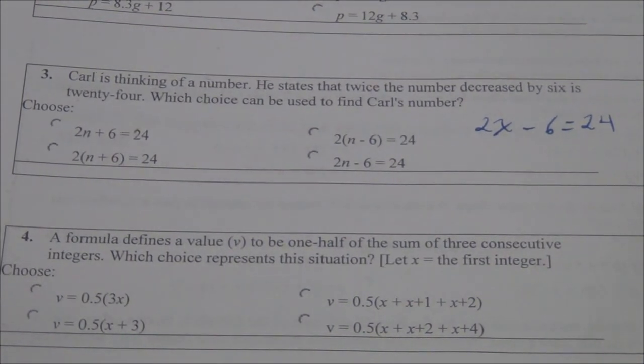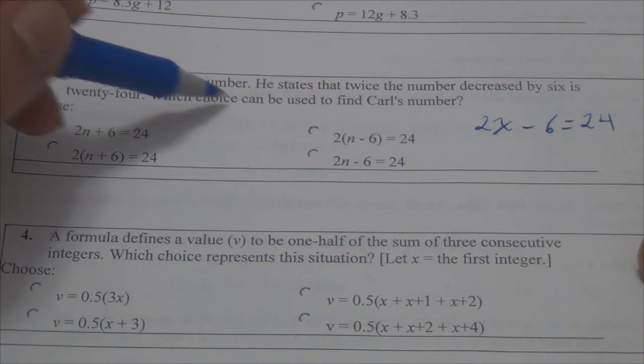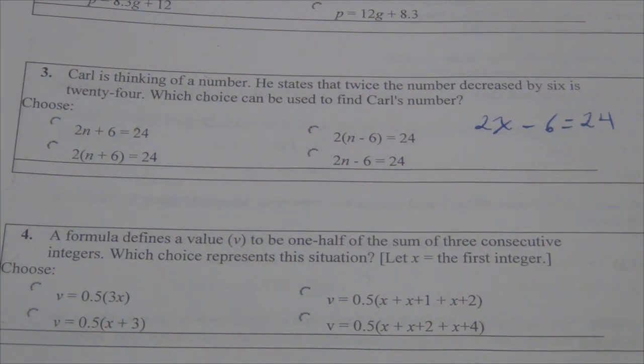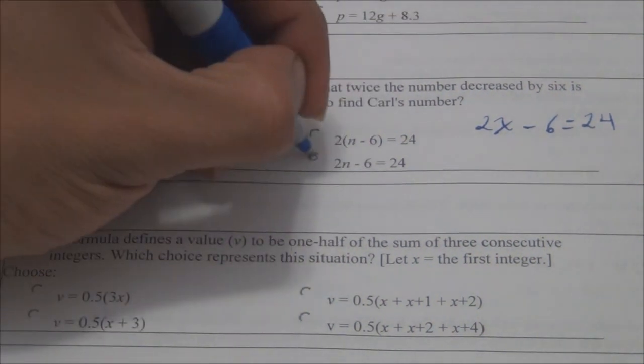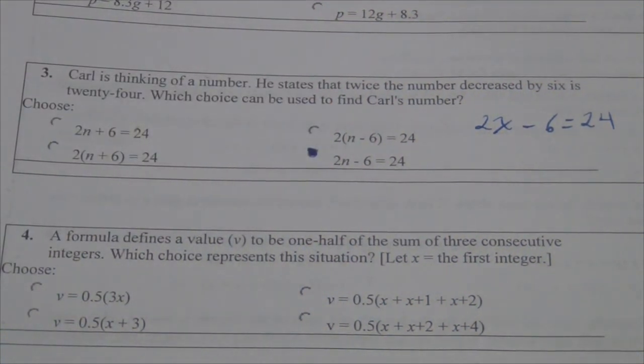So that's what I get. I'm not sure if that's going to be the answer, but let's see now. Which choice can be used to find Carl's number? Yes, you're right. The last one, right here. Not bad. Okay, let's continue with this.